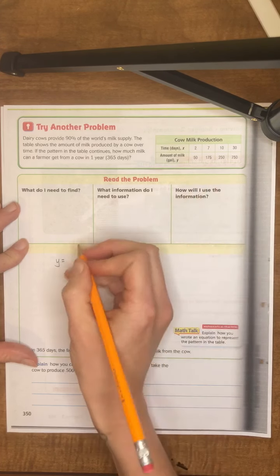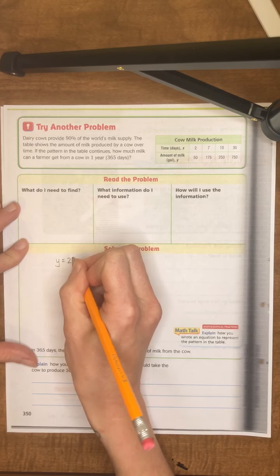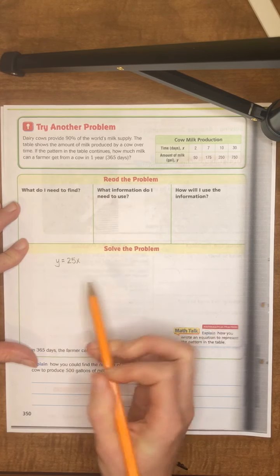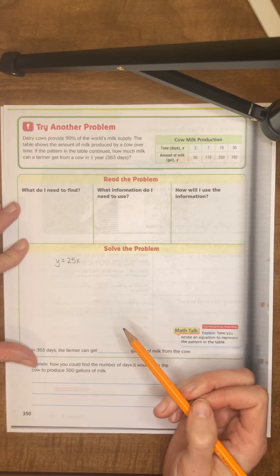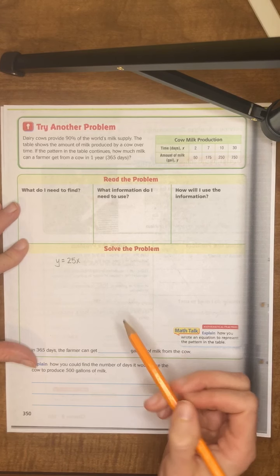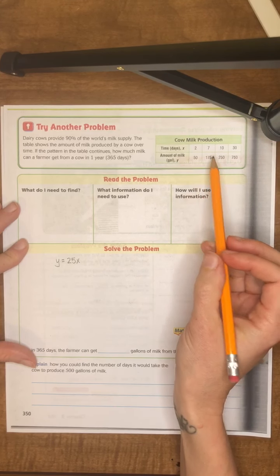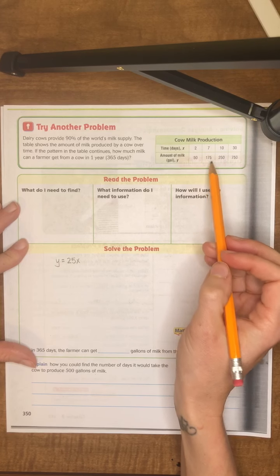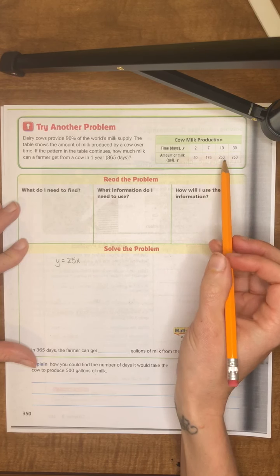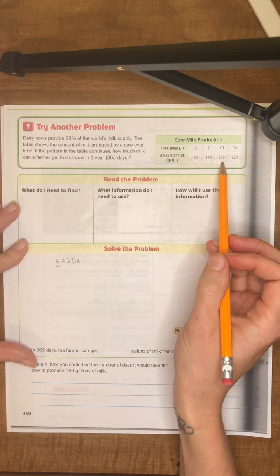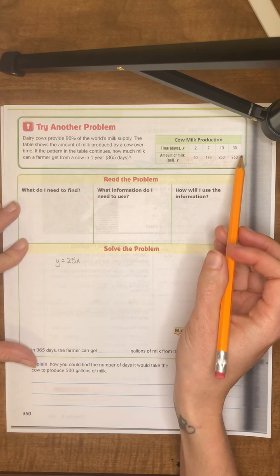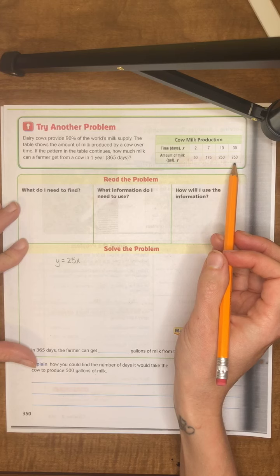In this case, we're multiplying times 25, so that the equation looks like this. That means that if we did 7 times 25, it'd be 175. 10 times 25 is 250. 30 times 25 is 750.